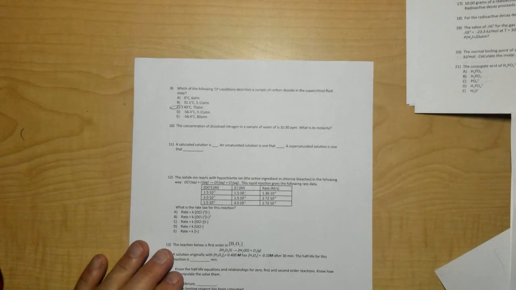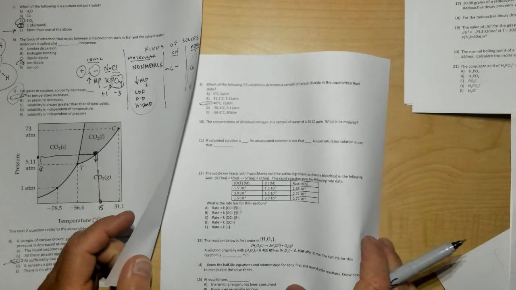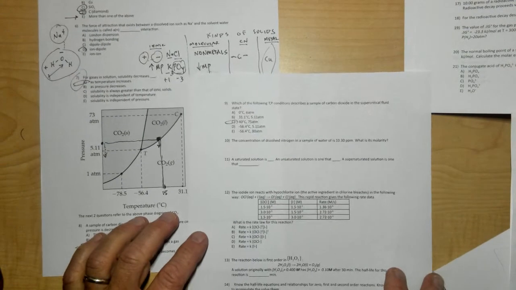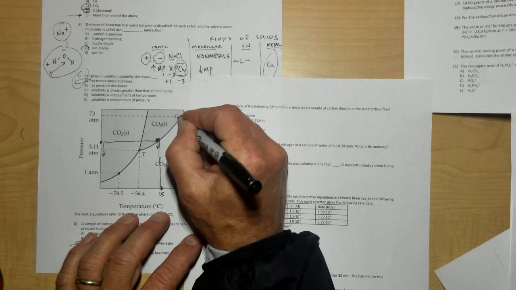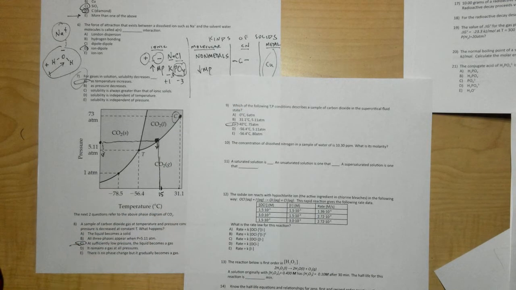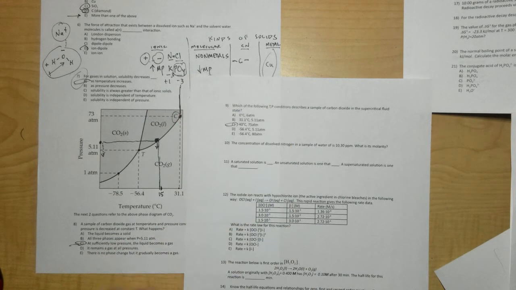Number 9, the last one for this video, says, which of the following temperature and pressure conditions describe the sample of carbon dioxide in the supercritical phase? So the supercritical fluid state would be up here above the critical point. That's what C stands for here. And above the critical point, no amount of pressure can change it from a gas back to the liquid phase. And so sometimes you'll see a horizontal line right here, just indicating that you're above the critical point.